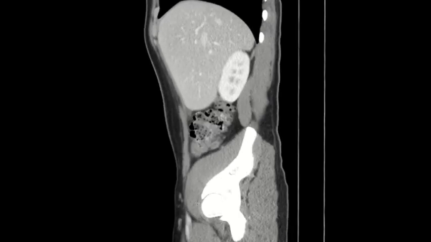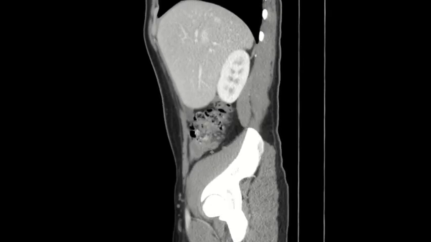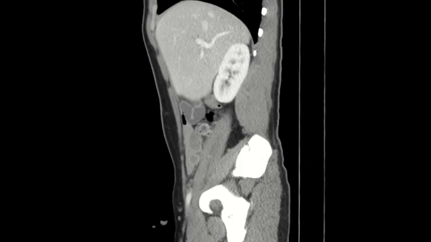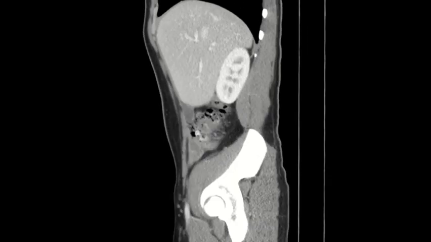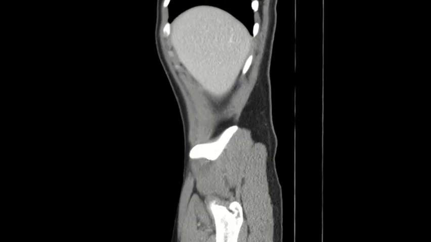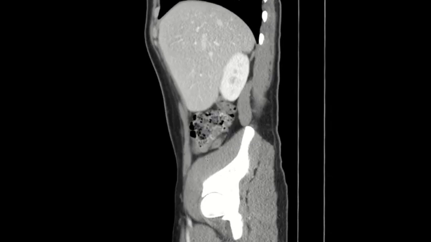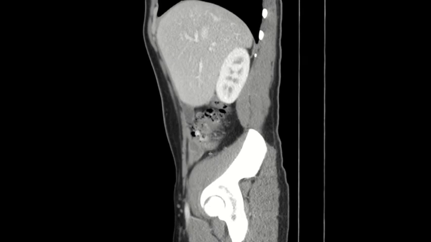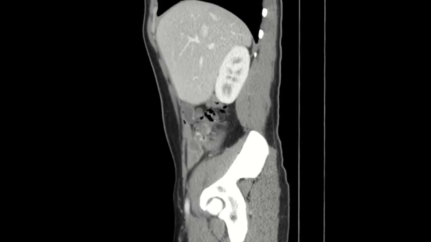And if I go on sagittal, you can see that here's the appendix again. So I'll scroll through once. Let's see if you can see it. And so hopefully you're able to see it, but it's right here. I'm going to put some arrows on the course of the appendix as I scroll one more time.